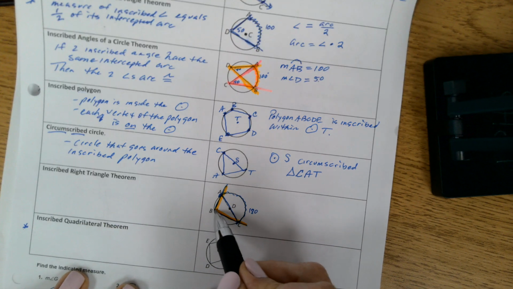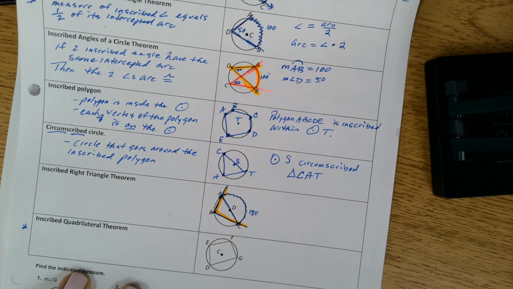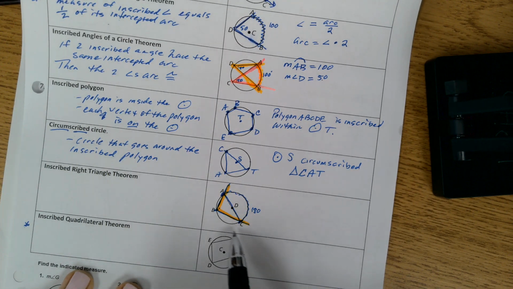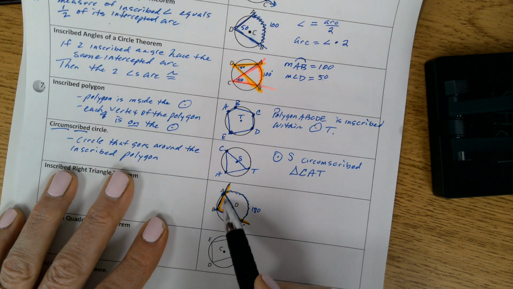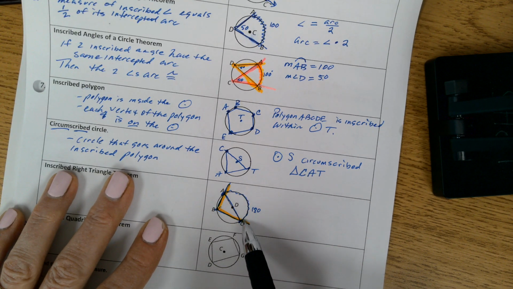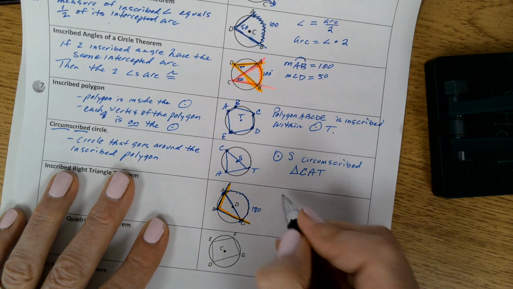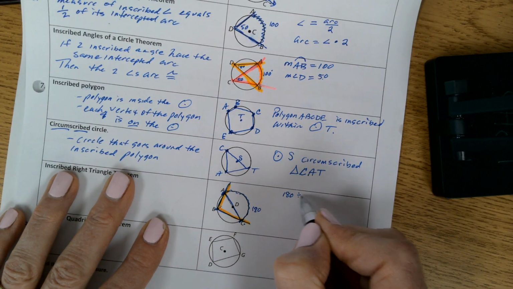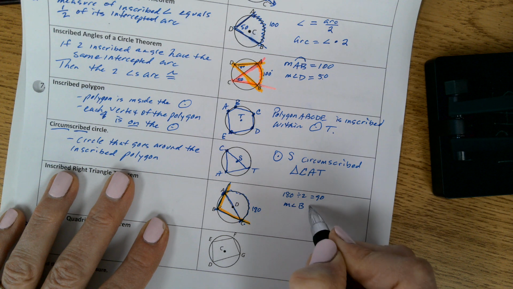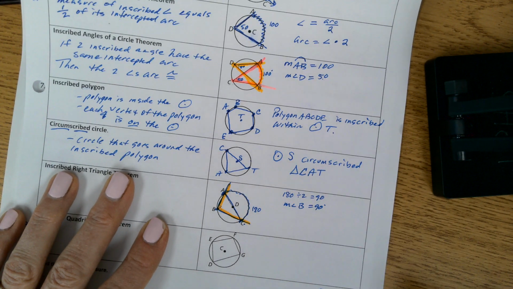The vertex of angle B is on the circle. The sides of the angle are chords. So this is called an inscribed angle. From what we learned, the measure of this inscribed angle is equal to its arc divided by 2. 180 divided by 2 equals 90. So the measure of angle B equals 90 degrees.